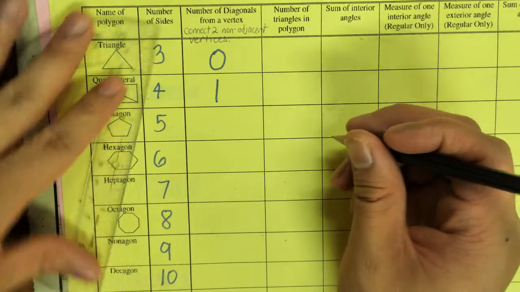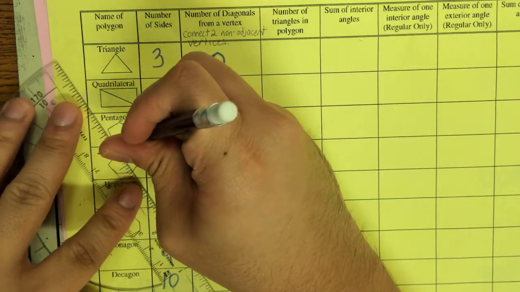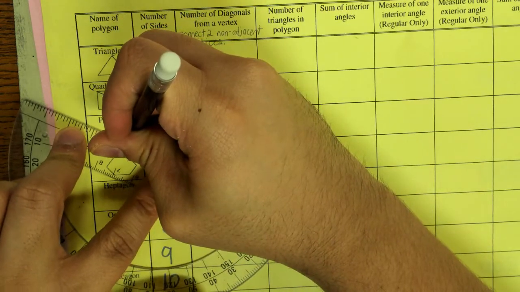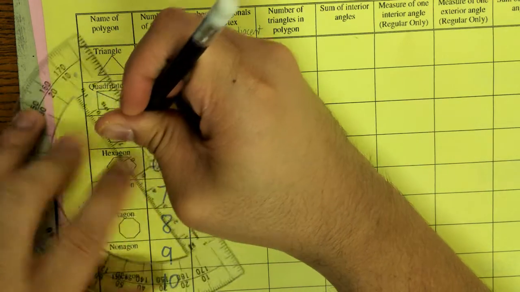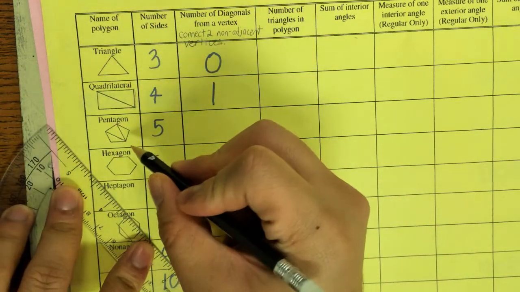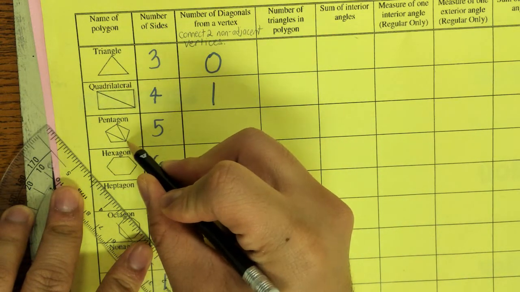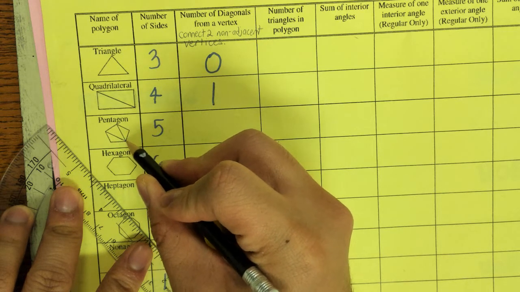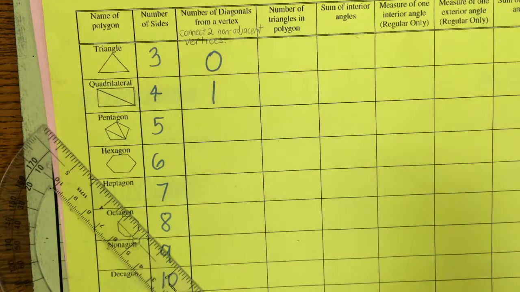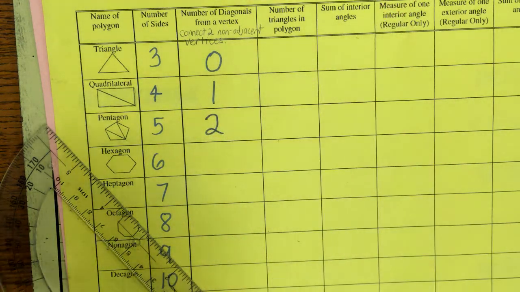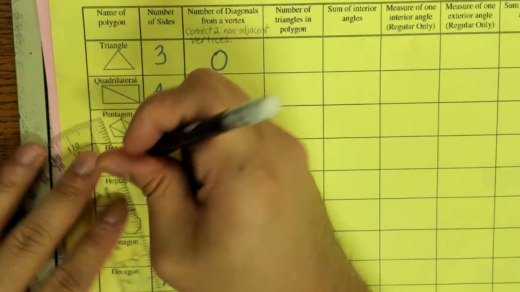Pentagon, again, pick a corner, any corner. I'll pick this corner and then connect it to all the other corners. And then again, going from this corner to this corner is outside, this corner to this corner is outside. So you only go inside. So that's 2. I will go ahead and draw all the diagonals for the other shapes.